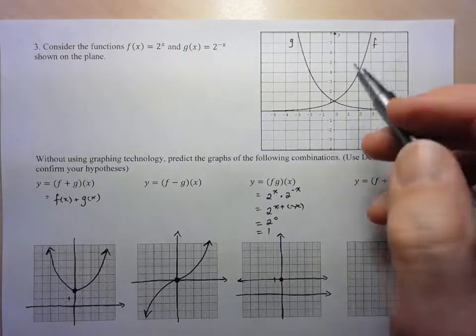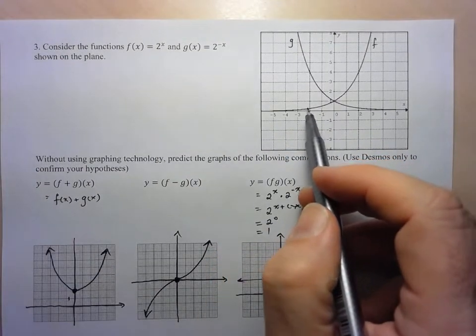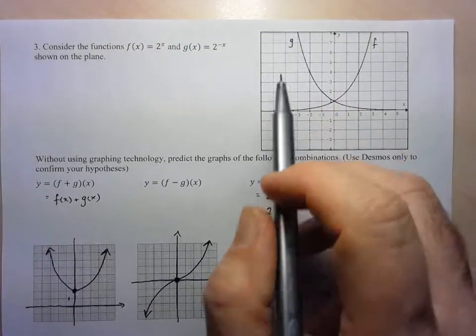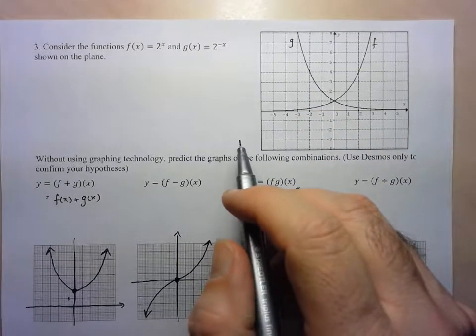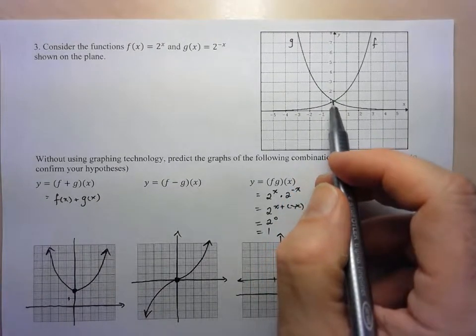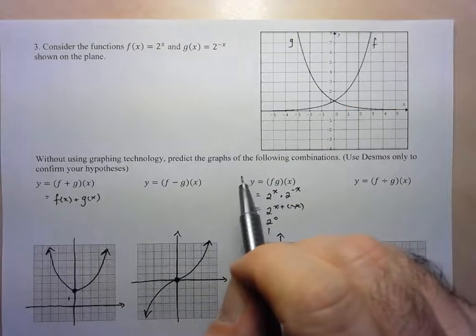Okay, let's go the other way around. As I go to negative infinity, f is some really, really small number, and I'm dividing that by some really, really large number. Well, hey, that's going to make the end result even smaller. So it looks like this is going to approach 0 even faster than f did.